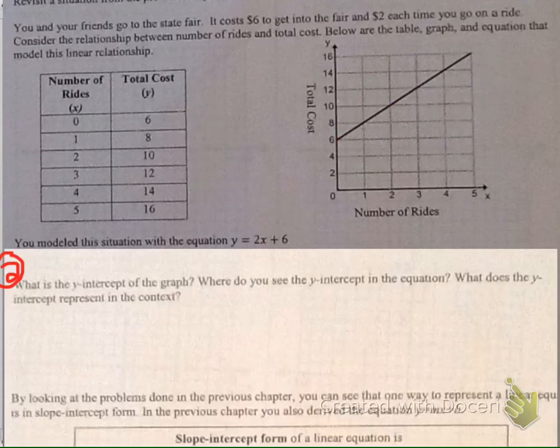Now problem number 2 says, what is the y-intercept of the graph? Where do you see the y-intercept in the equation? What does the y-intercept represent in the context?